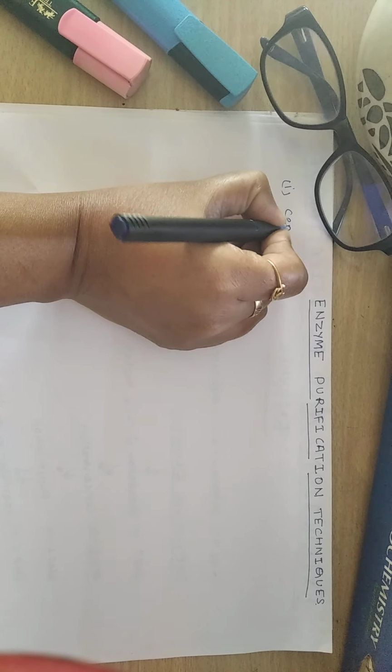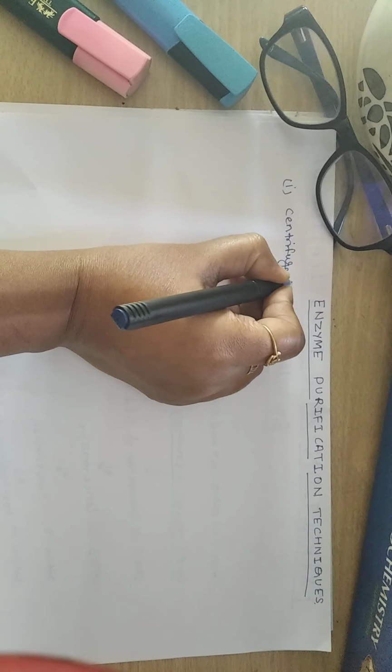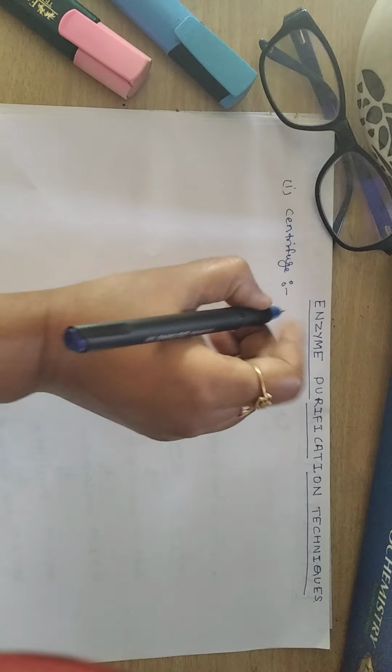Let's talk about the techniques used for enzyme purification. First method is centrifuge. Here, separation takes place on the basis of density.